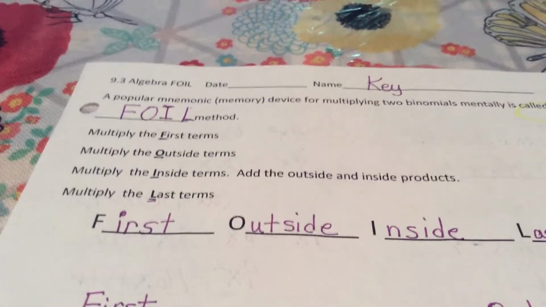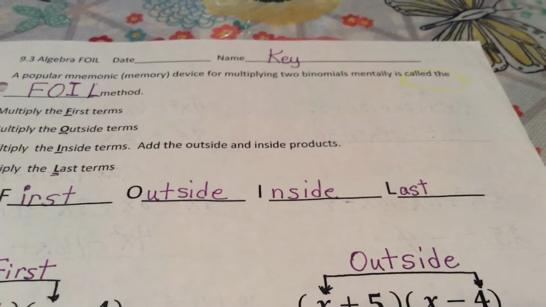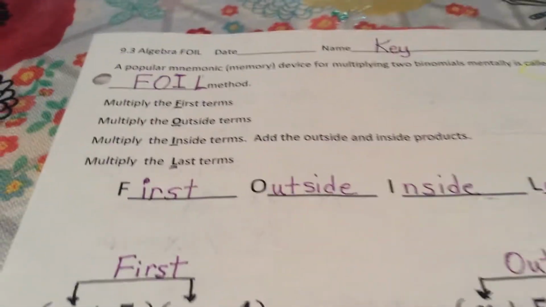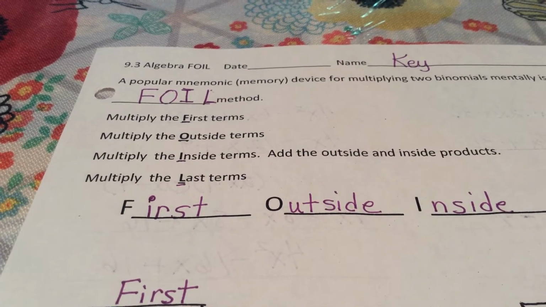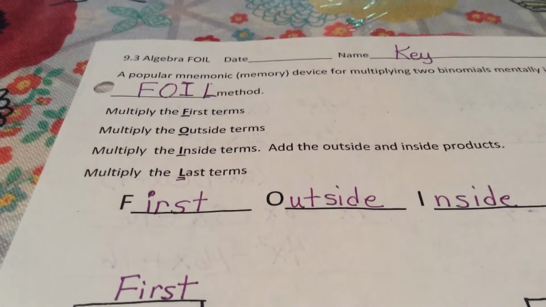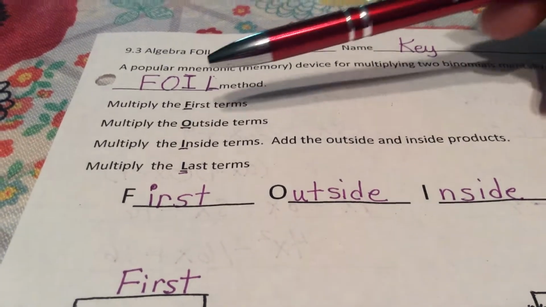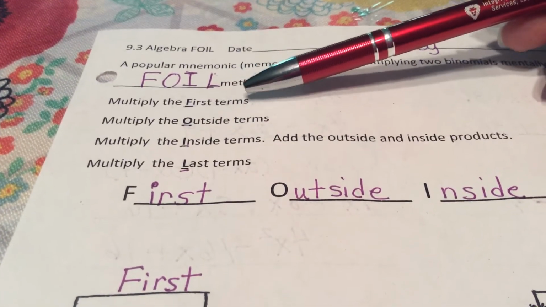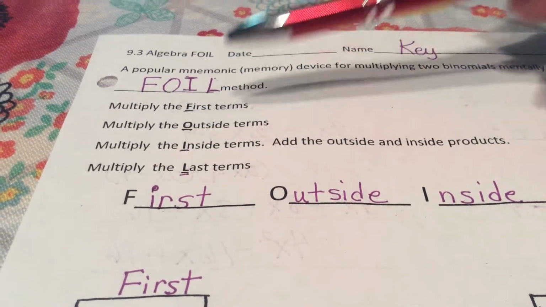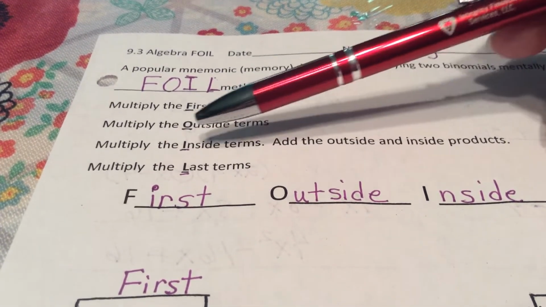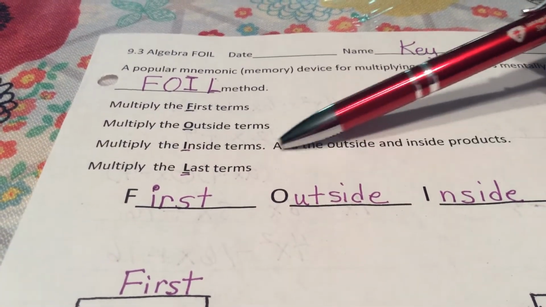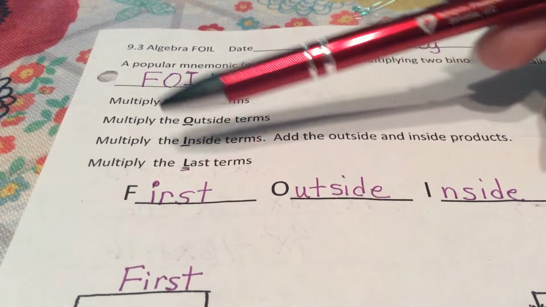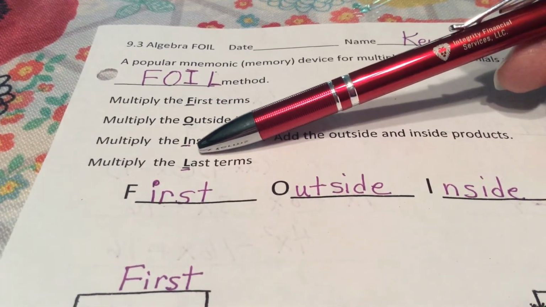A popular mnemonic memory device for multiplying two binomials mentally is called the FOIL method. That is capital F, capital O, capital I, capital L. It stands for multiply the first terms, then multiply the outside terms, multiply the inside terms. You have to add the inside and outside. And last of all, multiply the last terms.